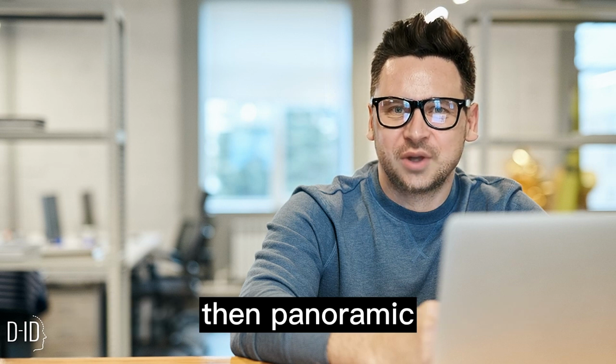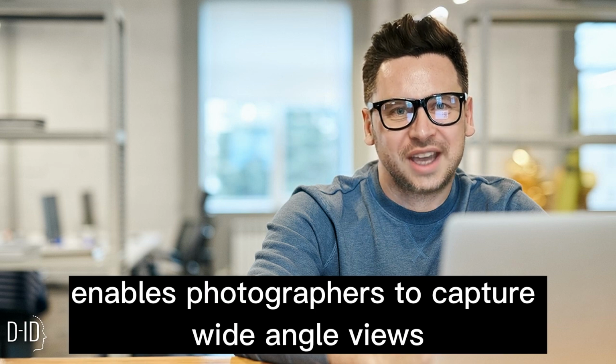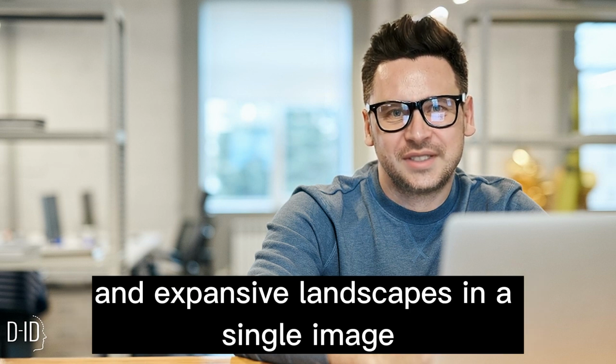10. Panoramic photography. Panoramic photography enables photographers to capture wide-angle views and expansive landscapes in a single image.